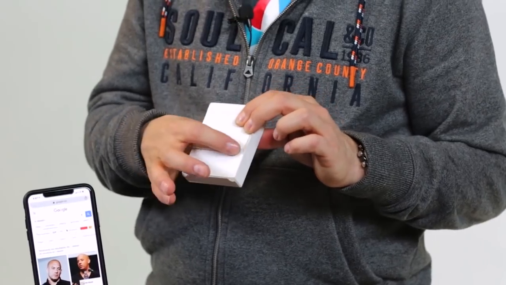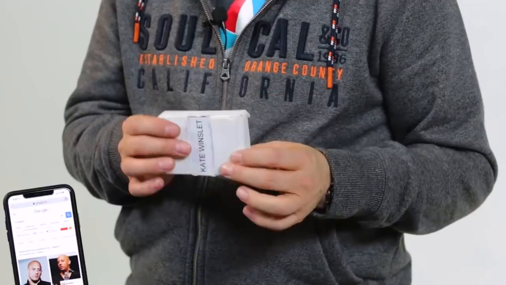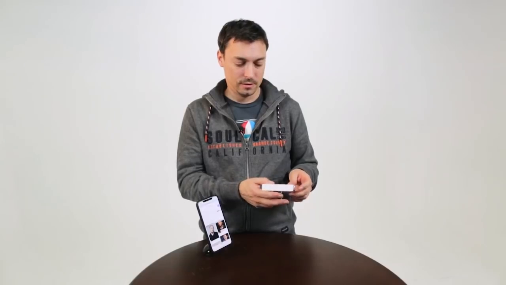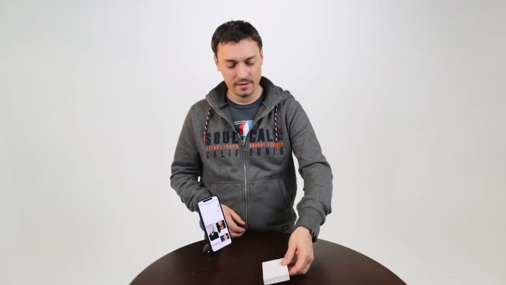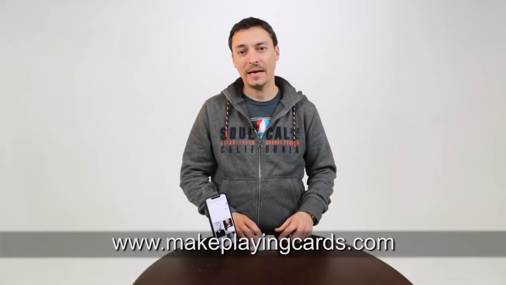You just cut a U shape there, and you perfectly see the name there. And that's it with the celebrities. You can get these cards online, make them yourself at makeplayingcards.com.